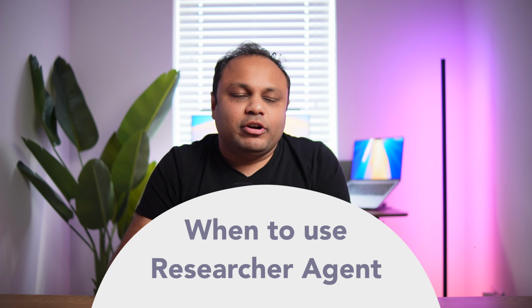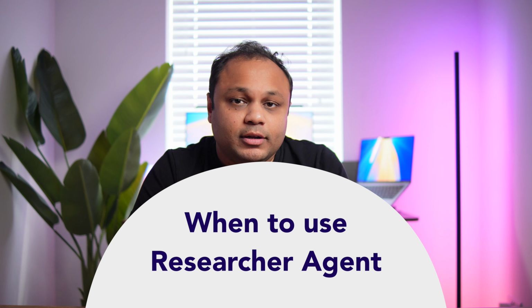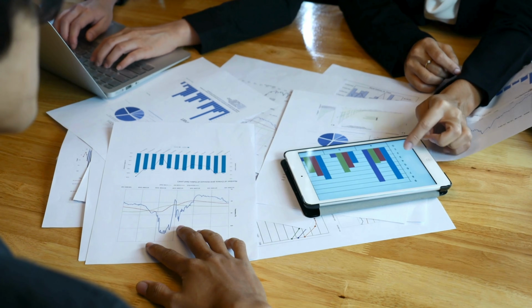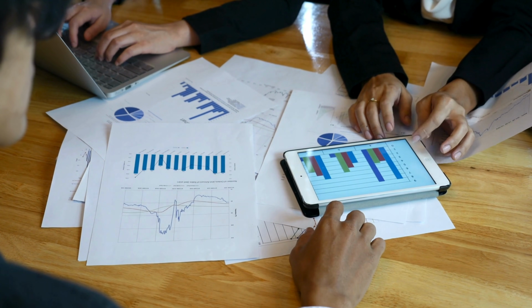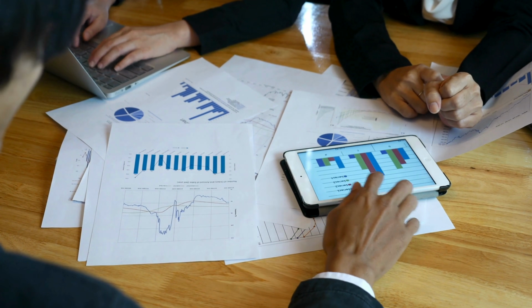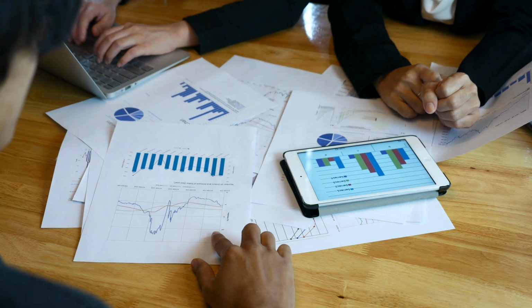The Researcher Agent really shines when your task is broad, detailed, and time-consuming. So think of any scenario where you need to gather a lot of data from various sources on the internet, consuming a lot of your time. But then you also now need to put that data into structure.